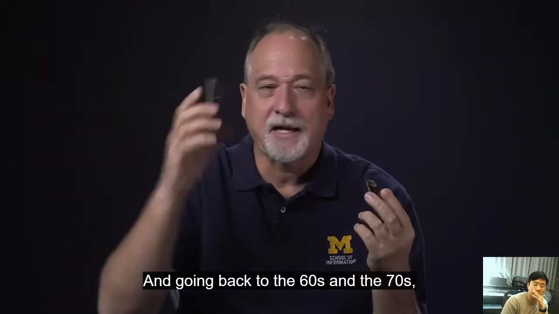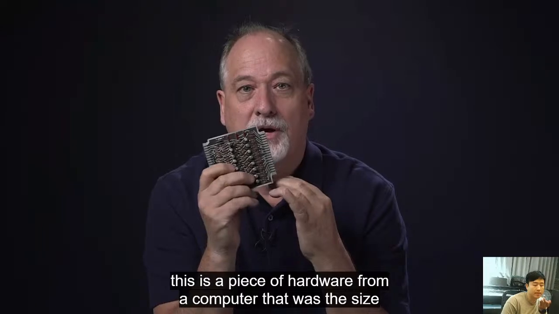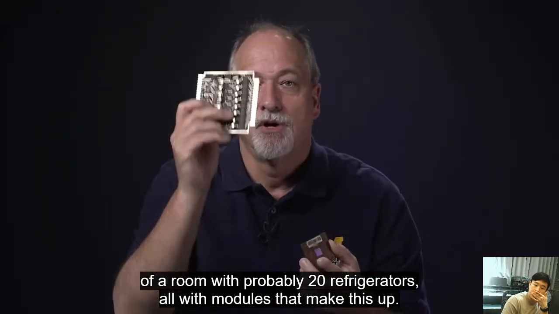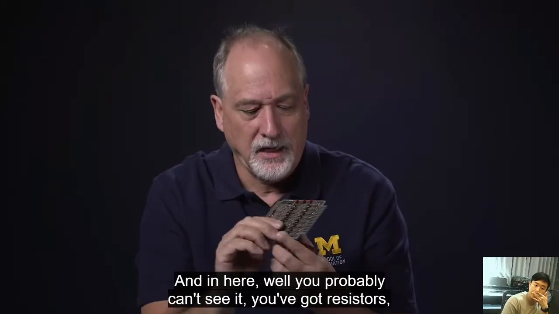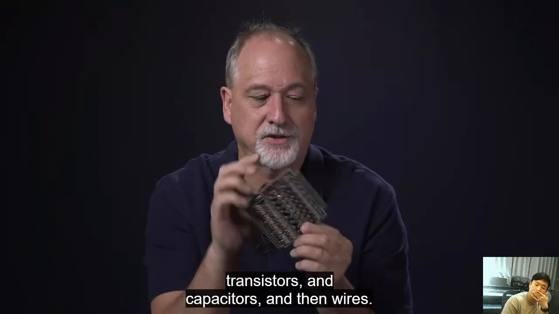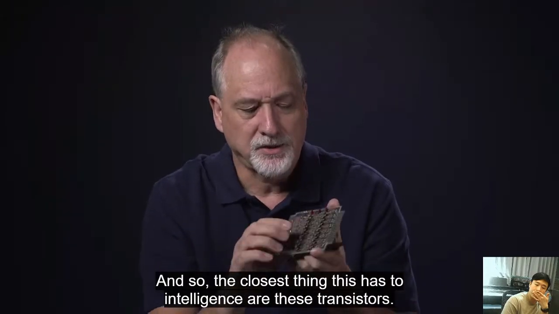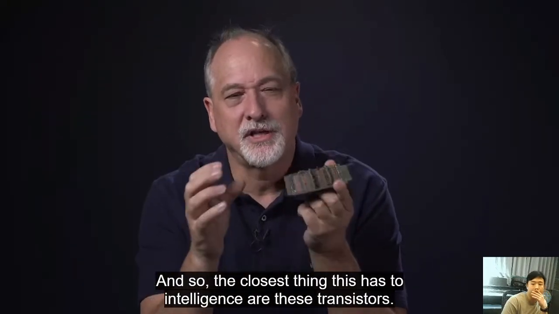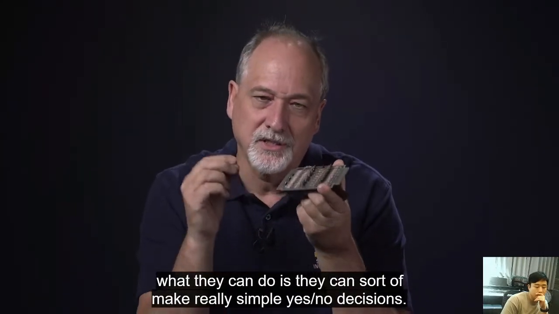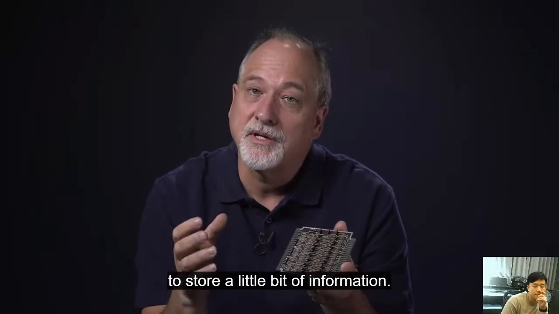Going back to the 60s and the 70s, this is a piece of hardware from a computer that was the size of a room, with probably 20 refrigerators, all with modules that make this up. And in here, while you probably can't see it, you've got resistors, transistors and capacitors, and then wires. The wires are all printed on this printed circuit board, otherwise known as PCB. The closest thing this has to intelligence are these transistors. At the simplest, they can make really simple yes-no decisions. And if you hook them together the right way, they can also be used to store a little bit of information.